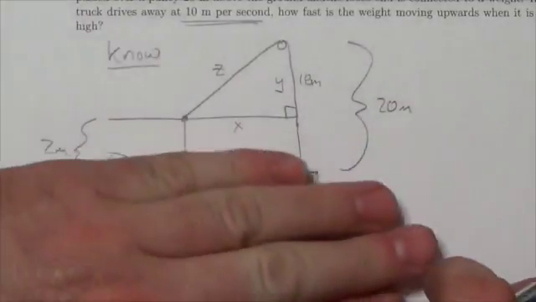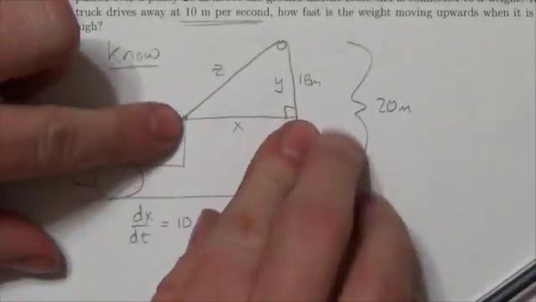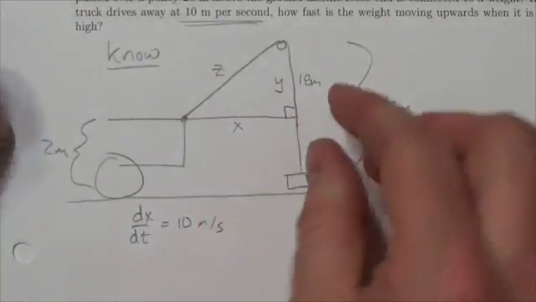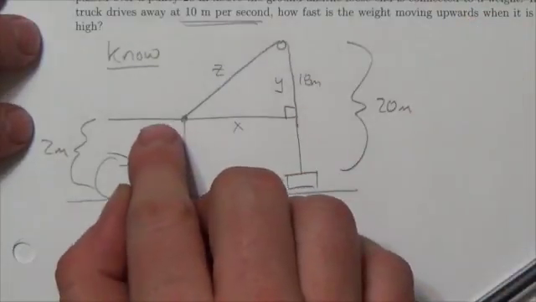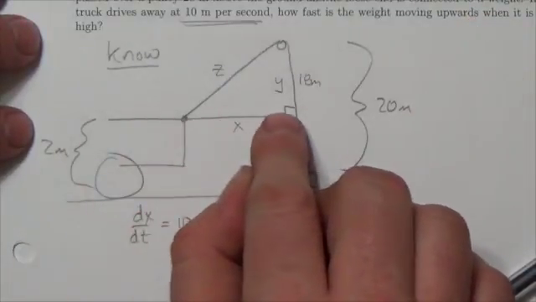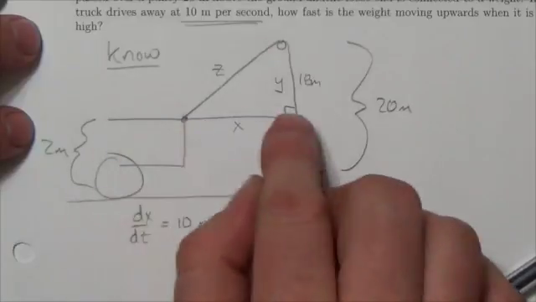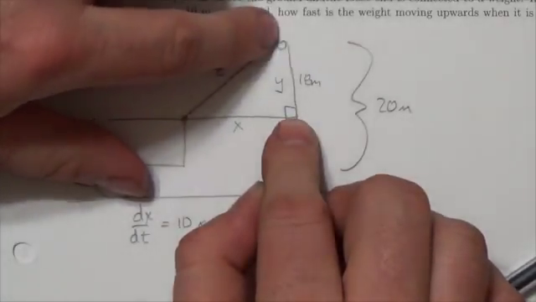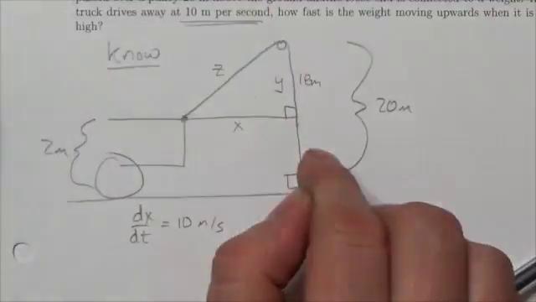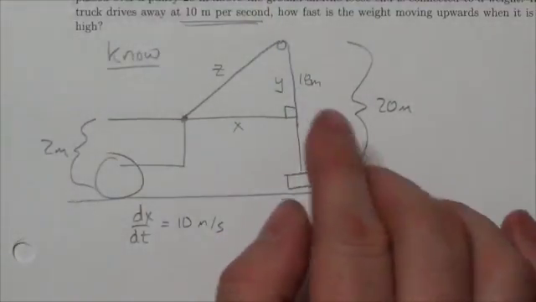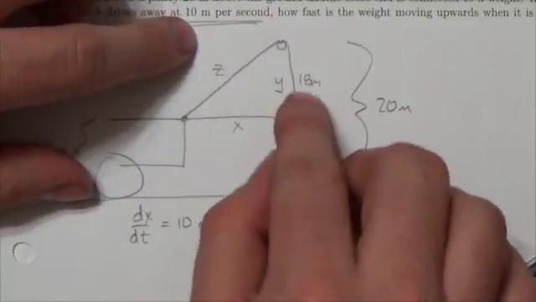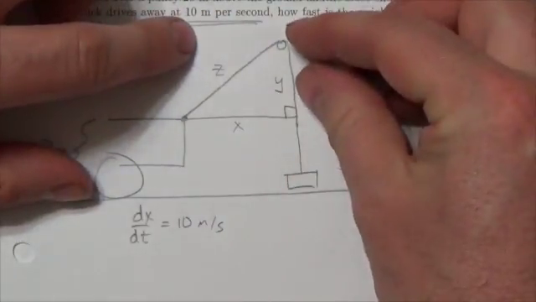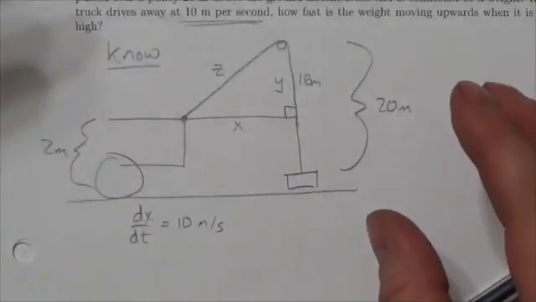So in terms of this triangle, as this point gets pulled away, notice that this side right here is always going to be 18. Basically, the distance from the bed of the truck up to that pulley will always be 18 meters. And granted, I know that the weight is going to fly up, and sometimes it's going to be up here, and so that distance is going to be smaller, but that's actually not what I'm interested in right now.